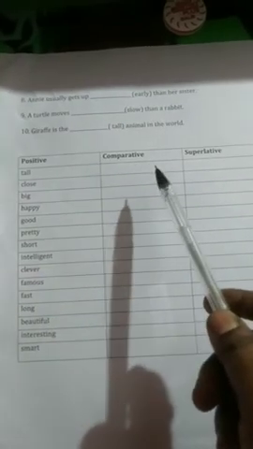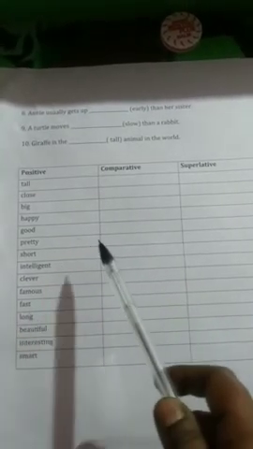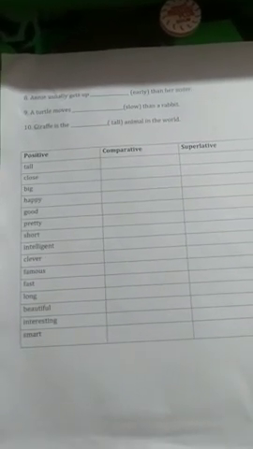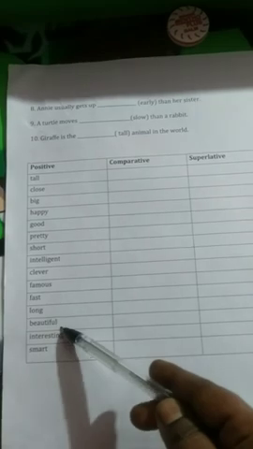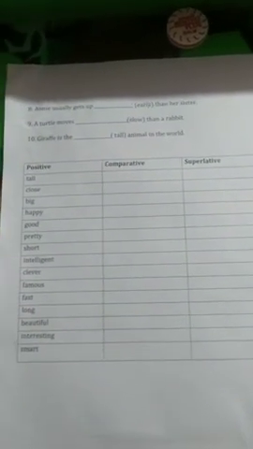Tall, taller, tallest. Close, closer, closest. Big, bigger, biggest. Happy, happier, happiest. Good, better, best. Pretty, prettier, prettiest. Okay. Next, short, intelligent, clever, famous, fast, long, beautiful, interesting, smart. Okay, write in a rough note, children.